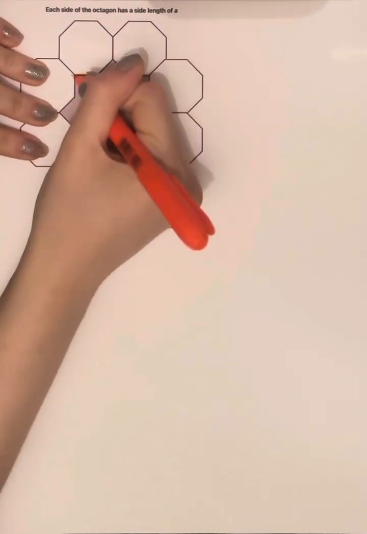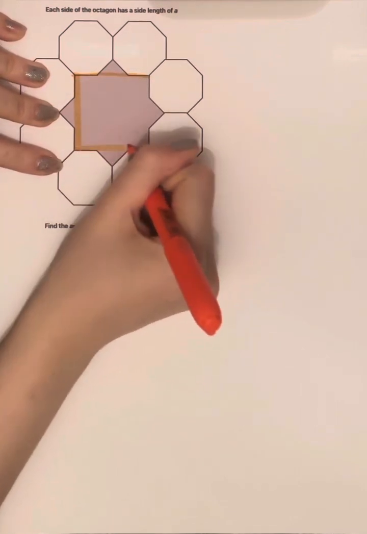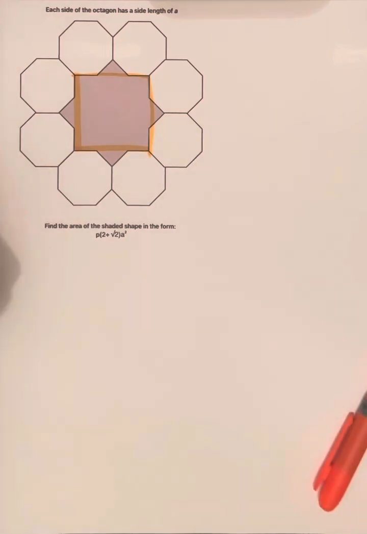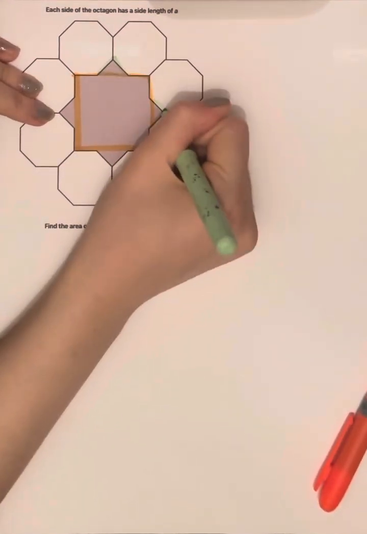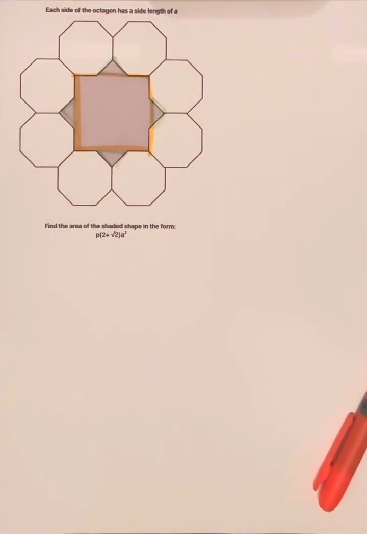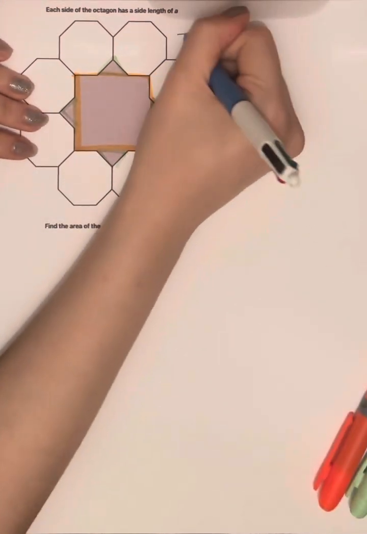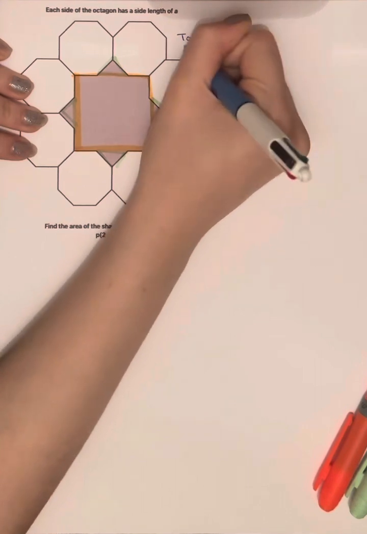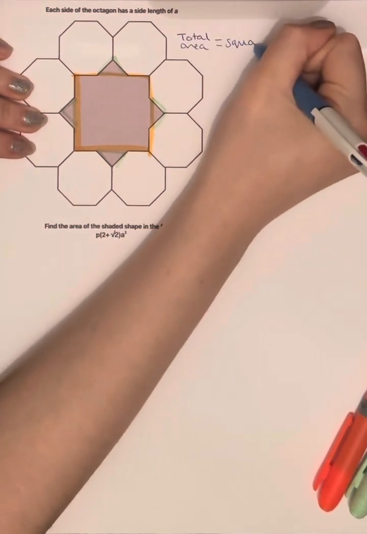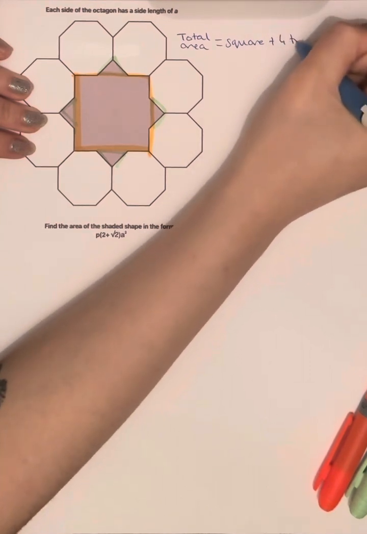Let's split this shaded shape up into this square and then these four identical triangles. Because they're identical, we only need to find the area of one and then multiply it by 4. So let's write that down so we don't forget anything. Total area equals our square plus 4 triangles.